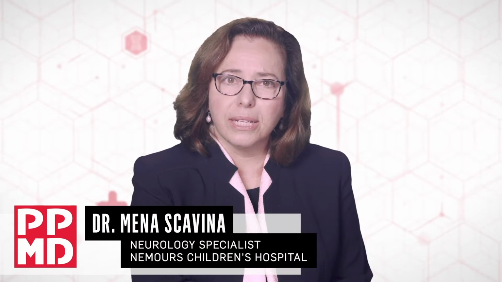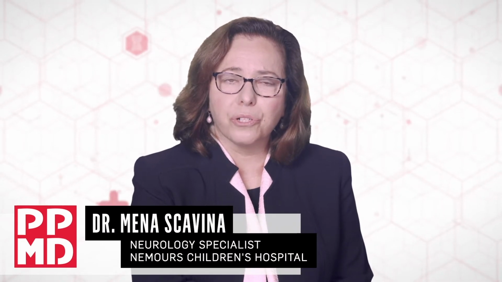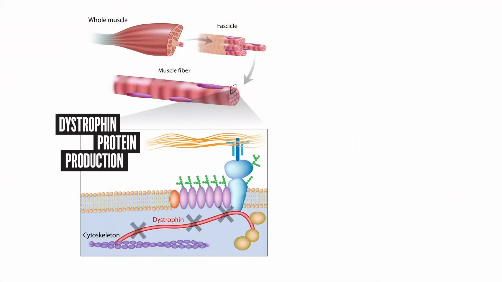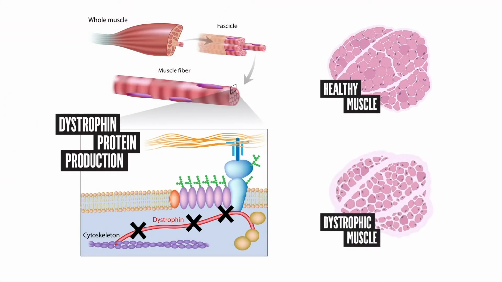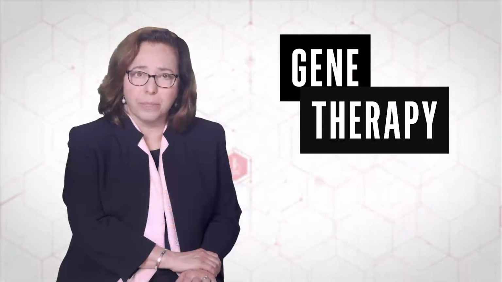The root cause of Duchenne is a variant or change in the DMD gene that prevents the production of the dystrophin protein. The absence of this protein leads to a disrupted and weak membrane that surrounds muscle cells. One strategy to correct this lack of dystrophin is to deliver a replacement gene to the muscle cells that can function in place of the missing dystrophin. This is called gene therapy.